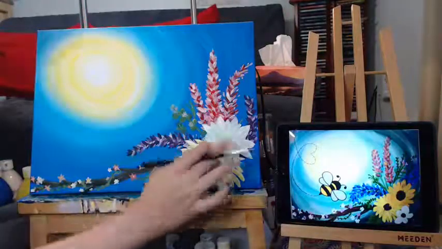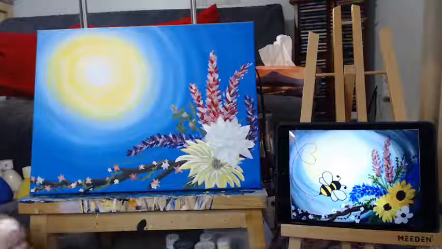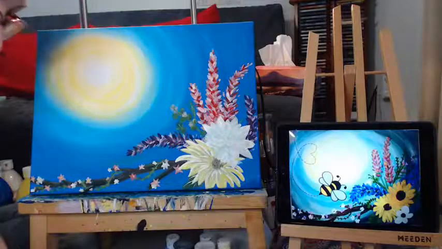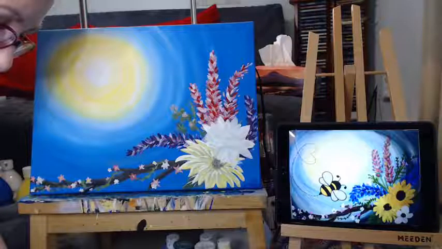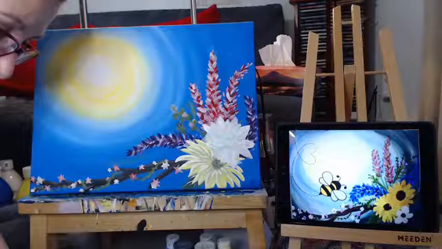Okay, so for this one, I'm going to use the yellow, but I want to make it slightly darker. So I'm going to add a drop of red just to give it a little bit of an orangey kind of vibe.